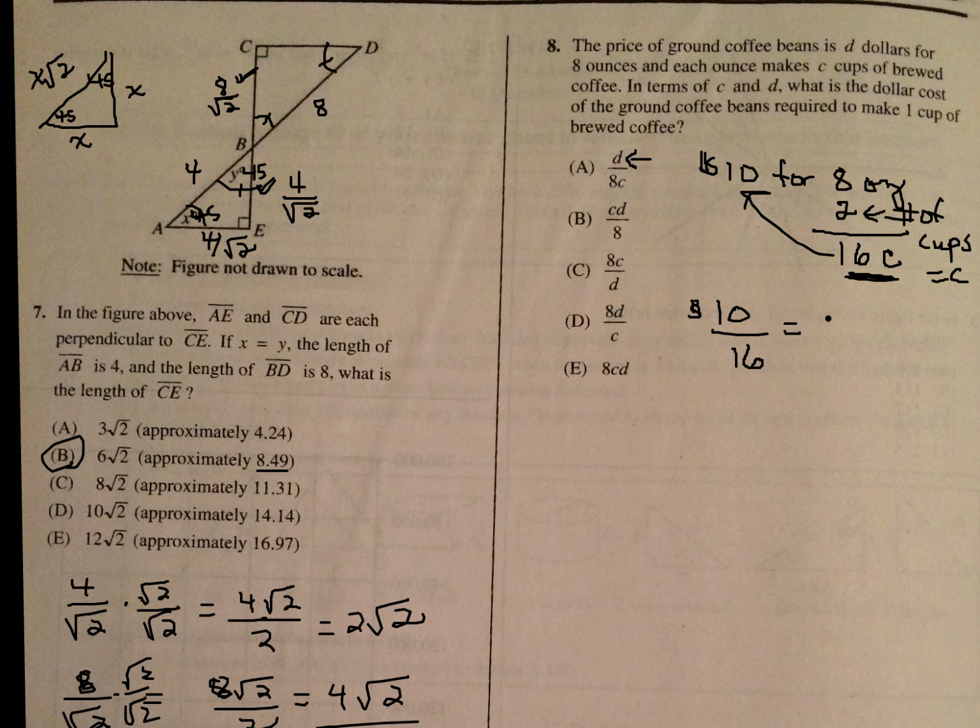So how much would it cost to do 1 cup of coffee? It's kind of duh. But then you reduce this, it's going to be 5/8, okay? To make 1 cup of coffee. So 1 cup of coffee is going to be 5/8. I know it doesn't make any sense, but that's what it costs.